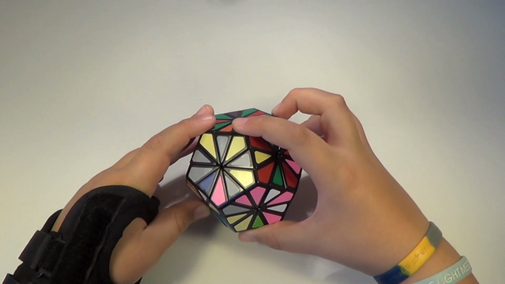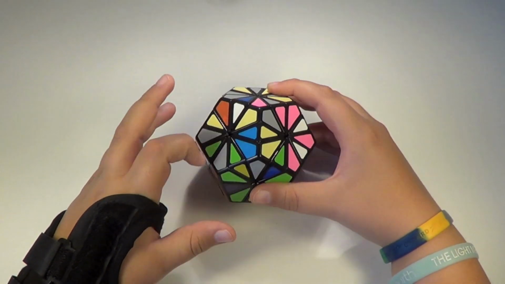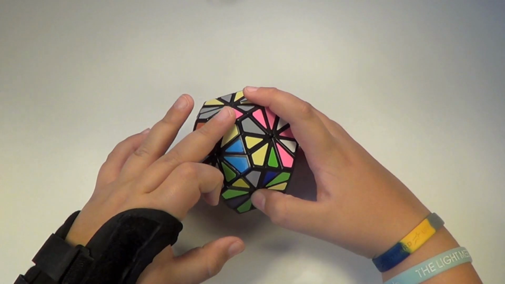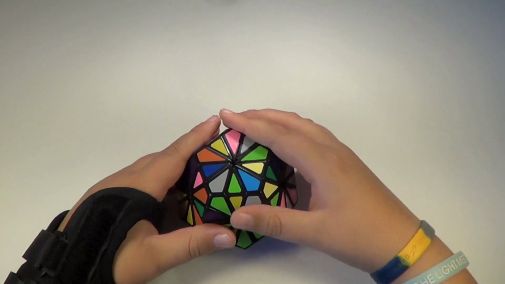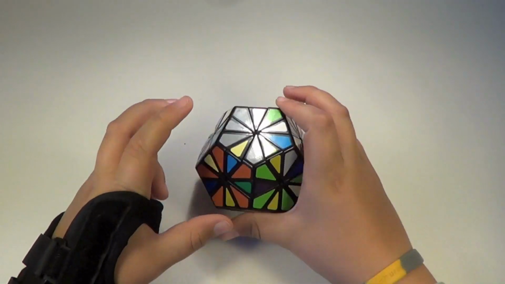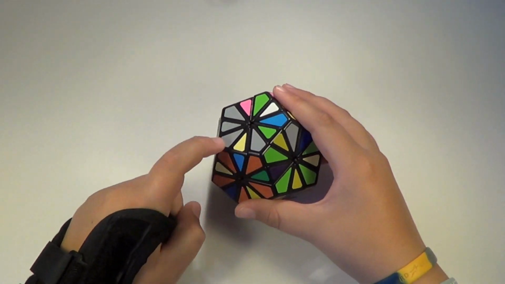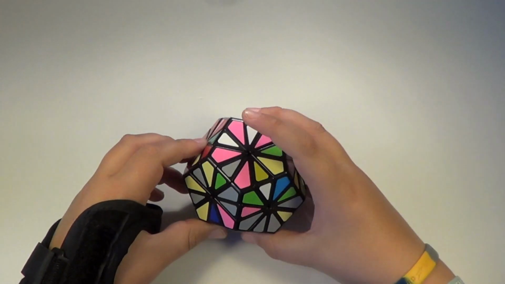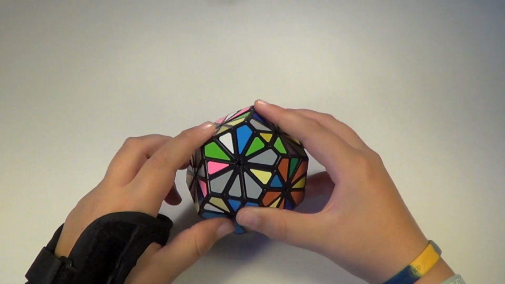Now we've got this one, but we need to get 2 next to each other, not across. So we'll do it again. And now we have 2. So we got this one here and this one here. They just happen to be oriented the correct way. Now we look and we see that no other ones are in the correct spot.